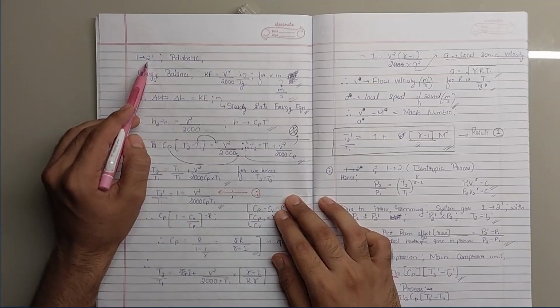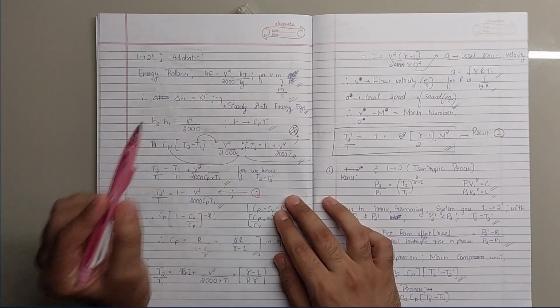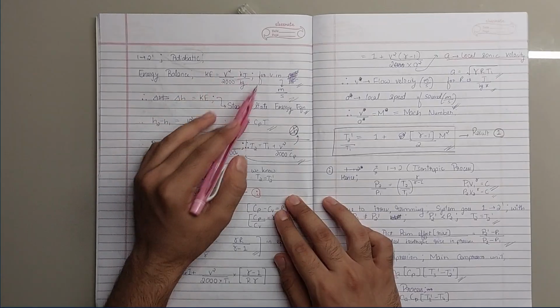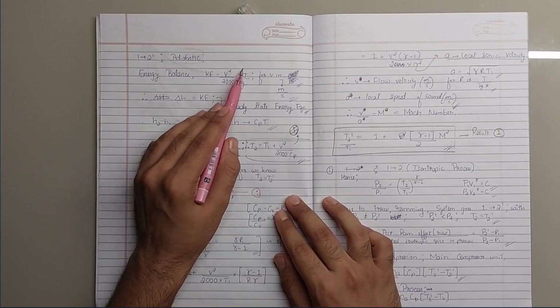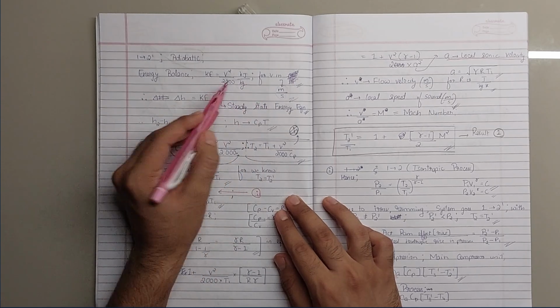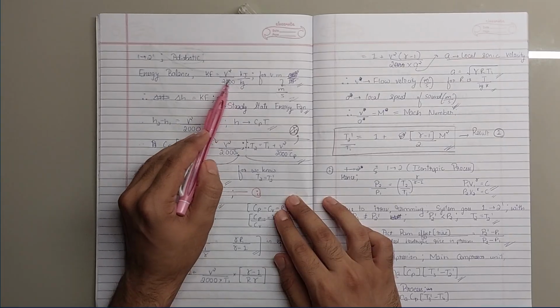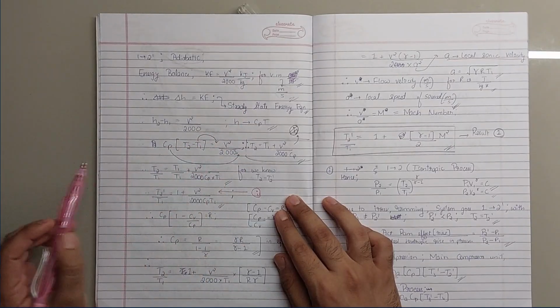Now talking about the energy balance. We know that as the system is adiabatic, there will be no losses in the system. So the energy of the system is totally conserved and balanced. Talking about the kinetic energy, V square by 2000, for these units, as V is in meter per second, it was supposed to be joule per kilogram. Therefore we divided it by 1000 and multiplied it by 1000 to get kilojoule per kg.